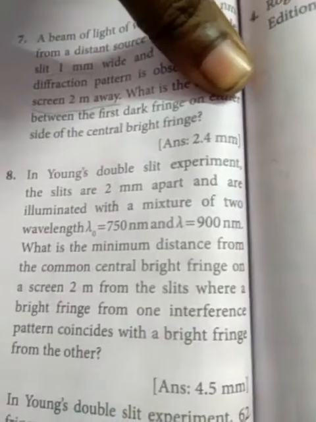Next sum. You see the eighth sum: in the Young's double slit experiment, the slits are 2 millimeter apart and are illuminated with a mixture of two wavelengths, lambda naught equal to 750 nanometer and lambda equal to 900 nanometer.